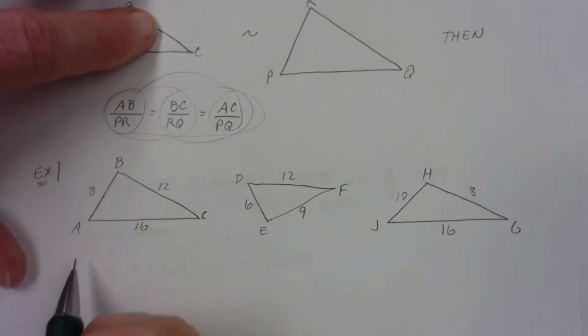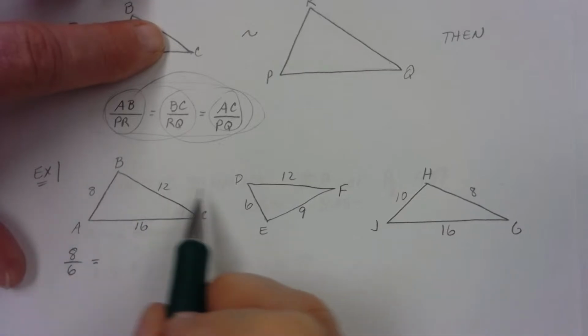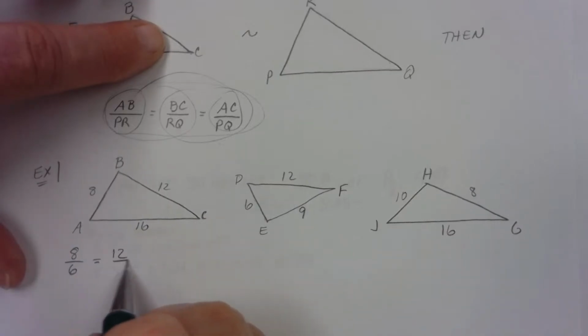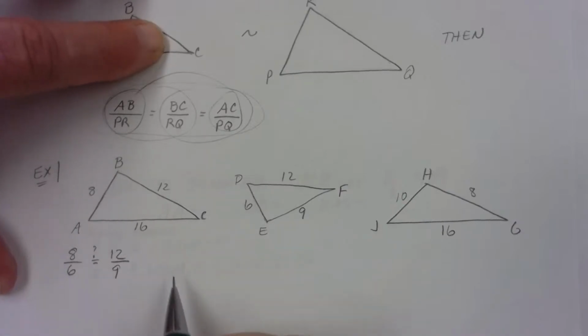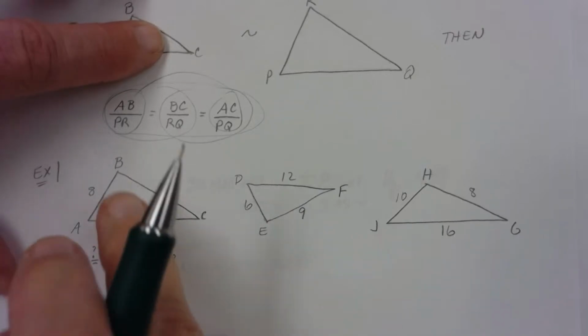So what I want to know is, does 8 go with 6 as 12 goes with 9? Is that true? I'm wondering this. Are these equal? 12 goes with 9. Is that the same as 16 goes with 12? In every case, it was big to little.